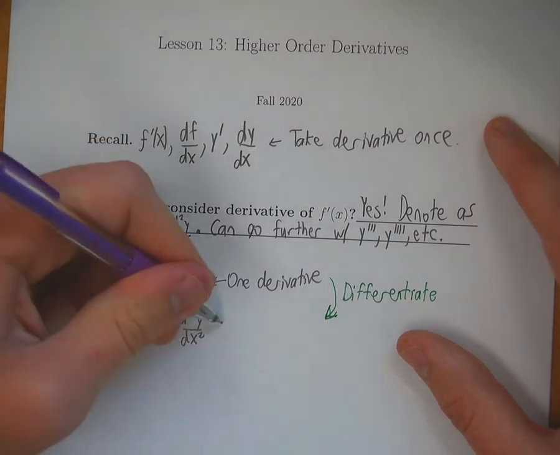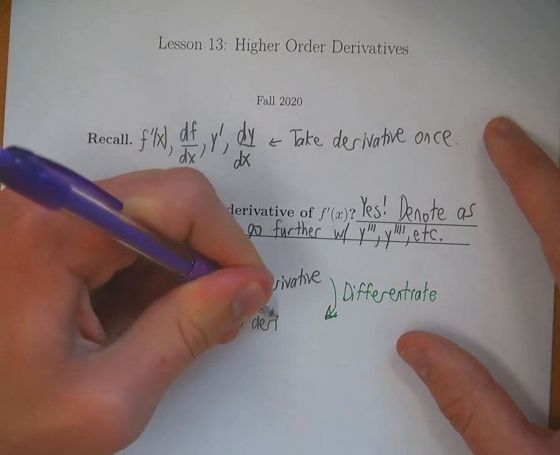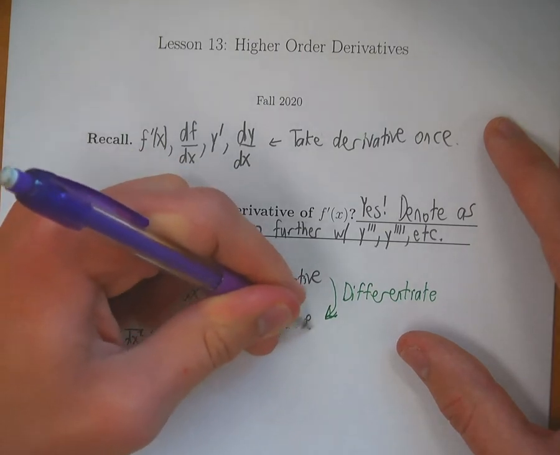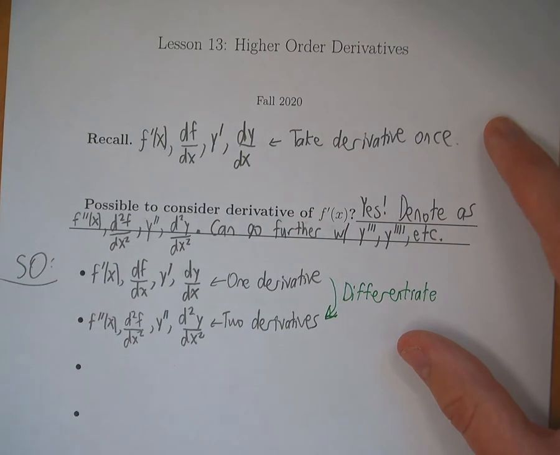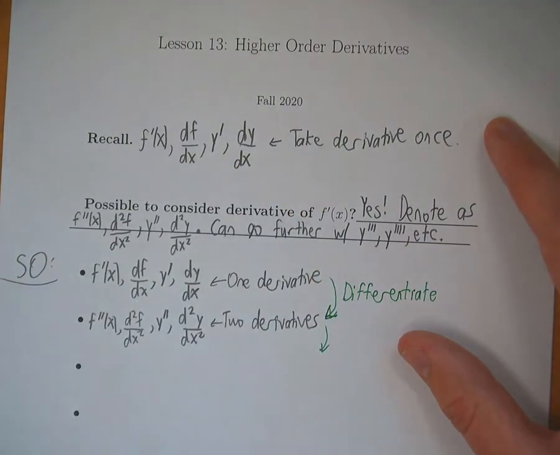So that would be 2 derivatives. Then if you want to go even further, differentiate again.